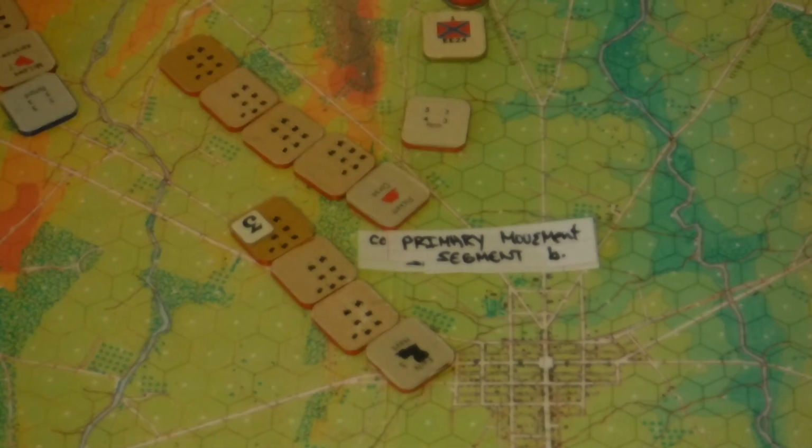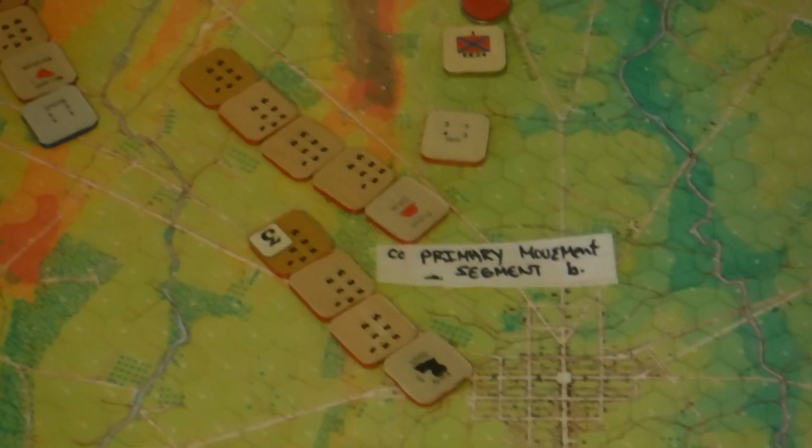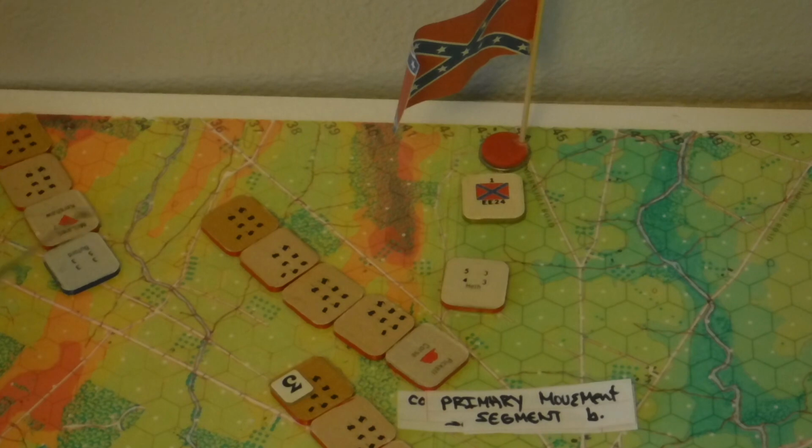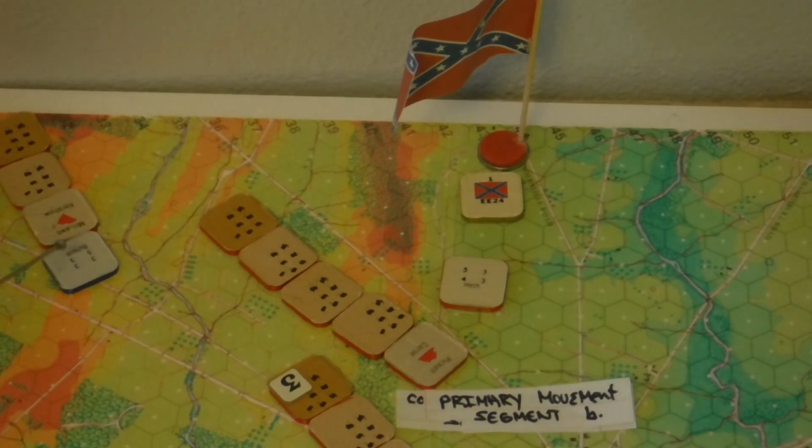And those are the reinforcements, which are right over here, according to the order of appearance. If you don't have reinforcements coming in, fine, no problem.